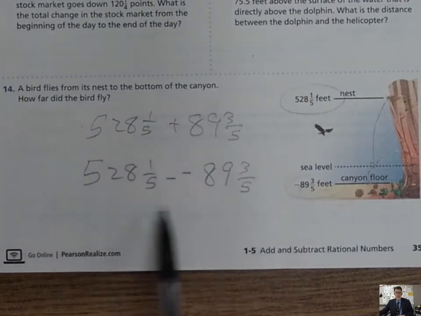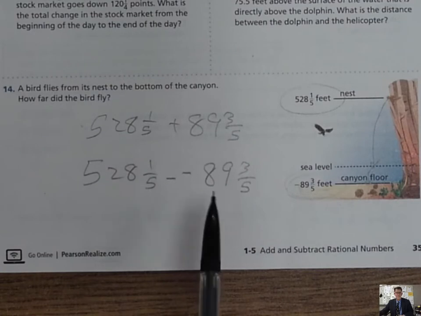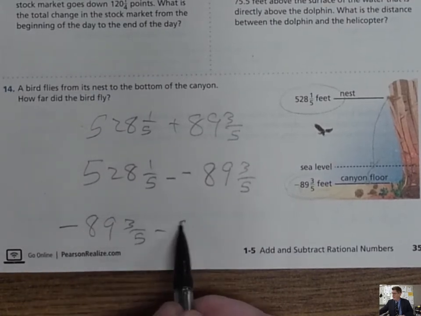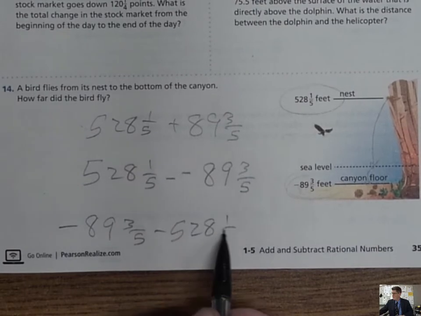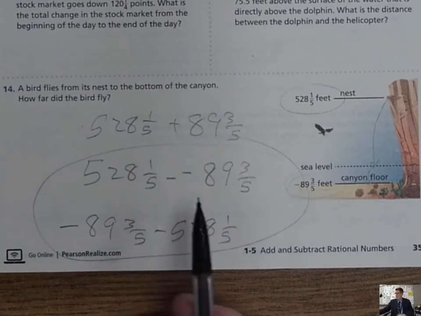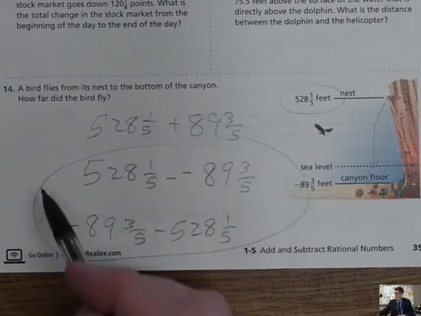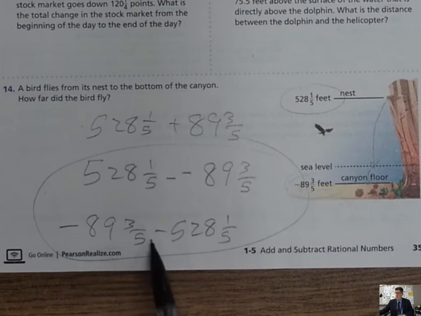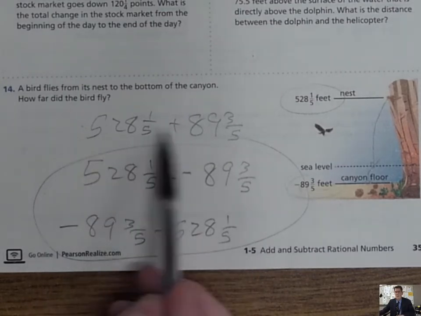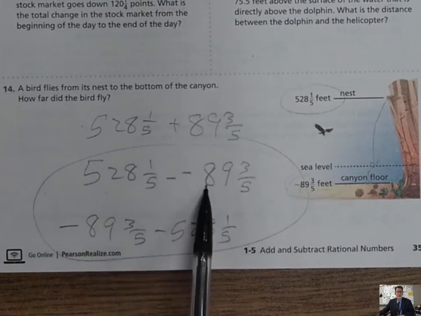If you subtract this one, or if you subtract it the other way, either one of those is going to get you the same distance from 0. It's going to give you the same distance amount. And then you just make it positive. That's why we did absolute value earlier. You can see this will be negative. Makes an absolute value.